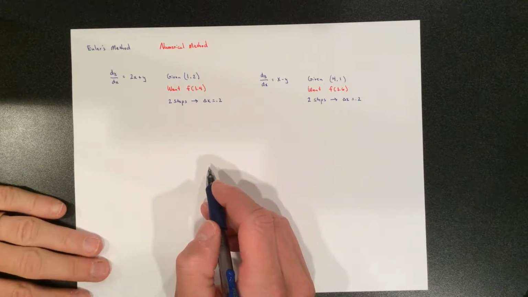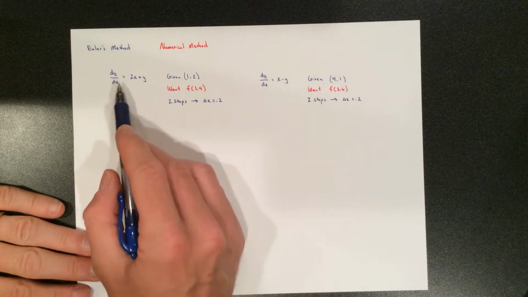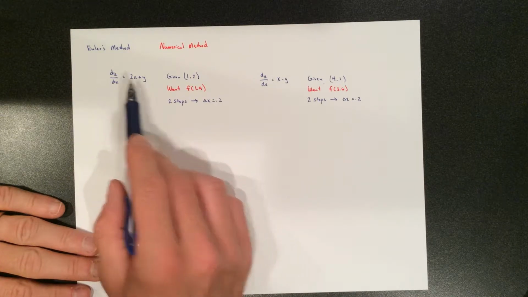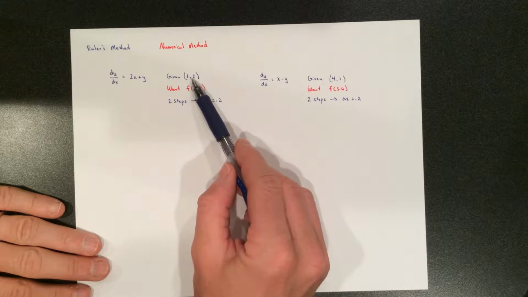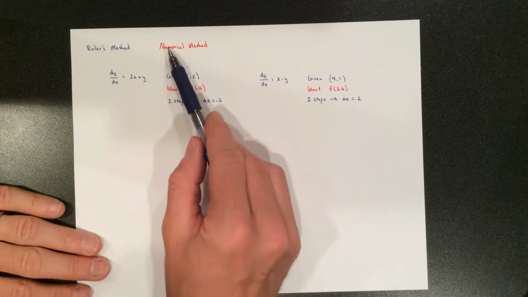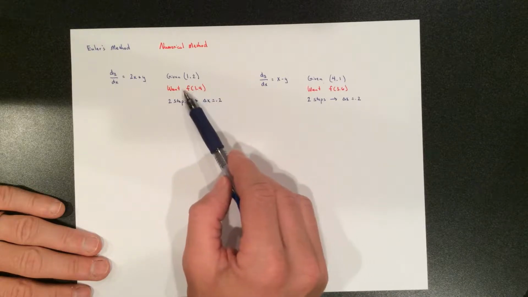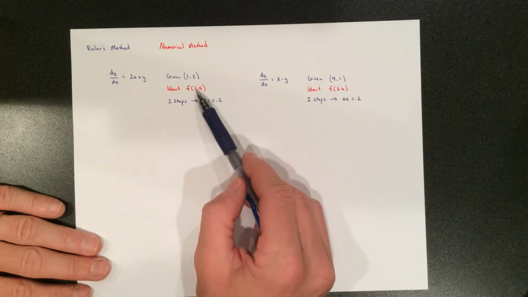Okay, let's talk about Euler's method. Euler's method deals with finding not necessarily solutions to differential equations, but if we're given a point, we're going to use a numerical method, in this case Euler's method, to evaluate the function at a different point.